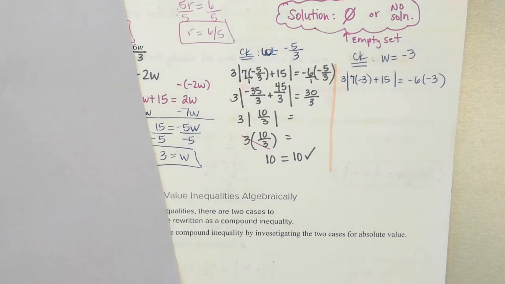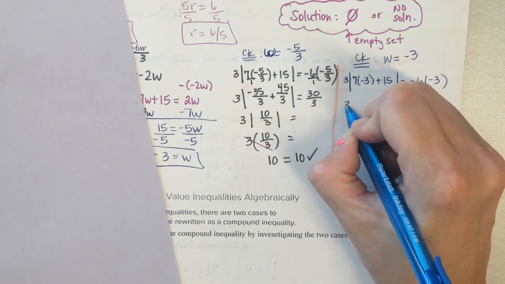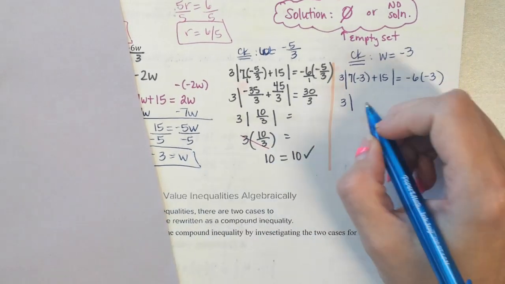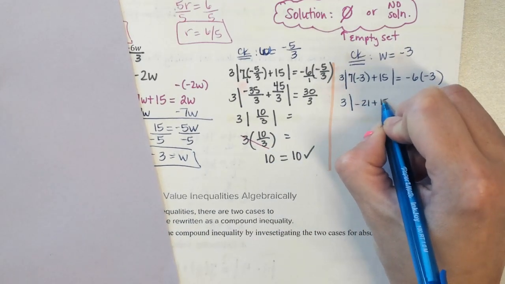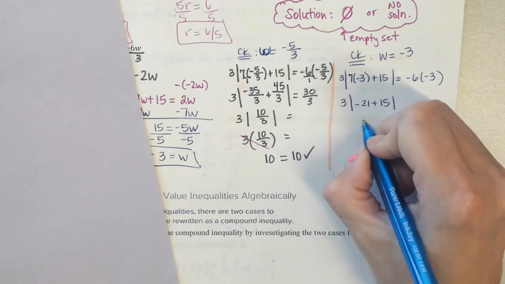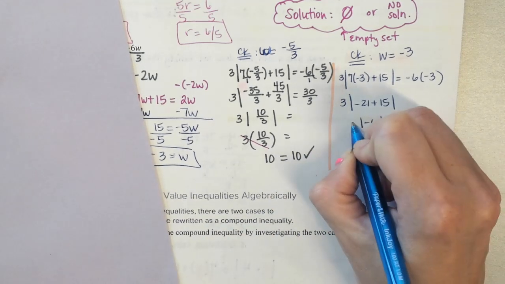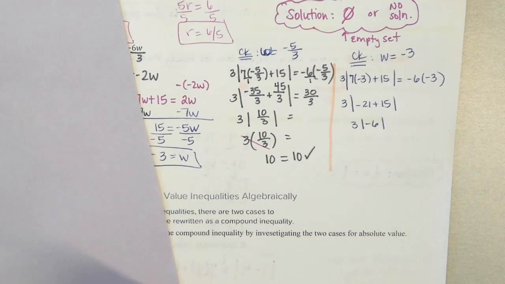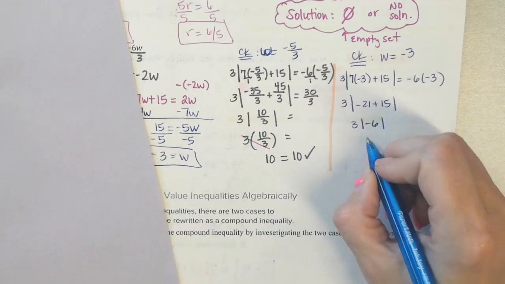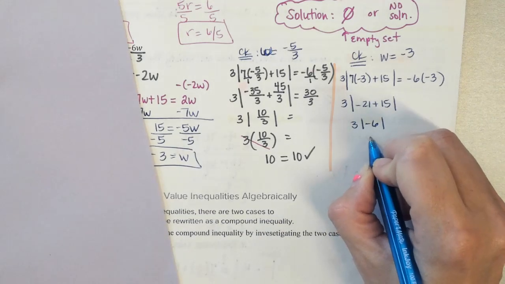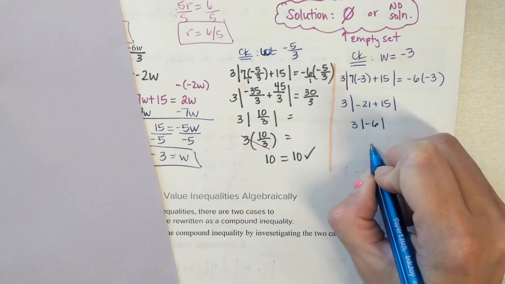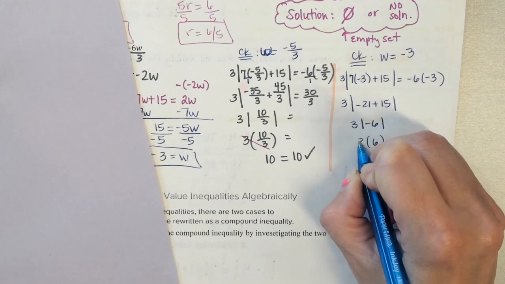All right, so you can check your first step to make sure it looks like my first step. And then you have negative 21 plus 15, okay, which is going to be a negative 6. When you take that out of the absolute value, though, we're going to put it in parentheses. So the absolute value of negative 6 is 6.